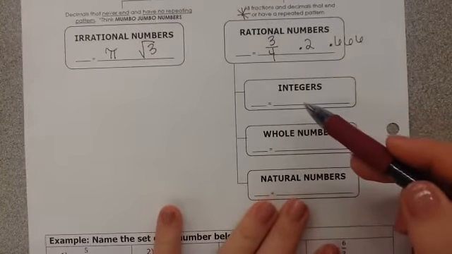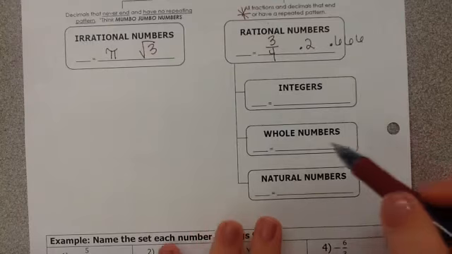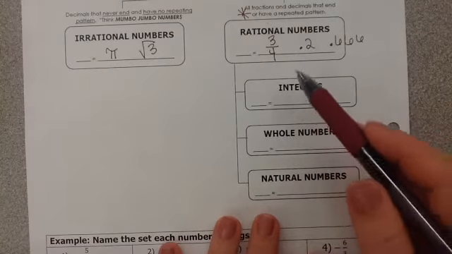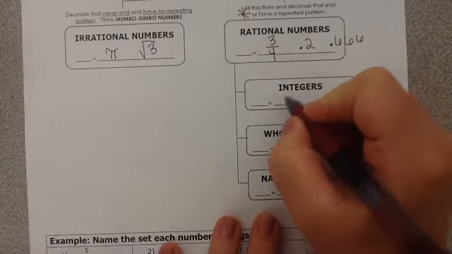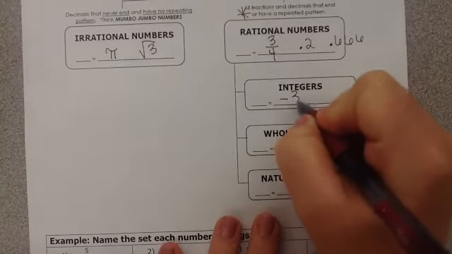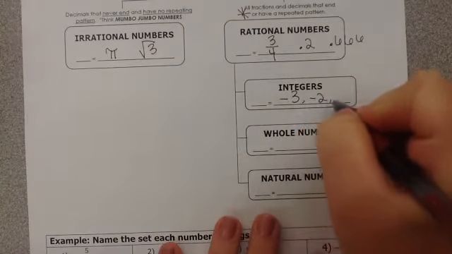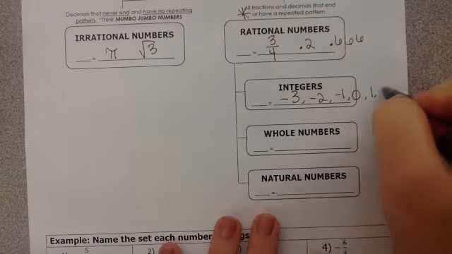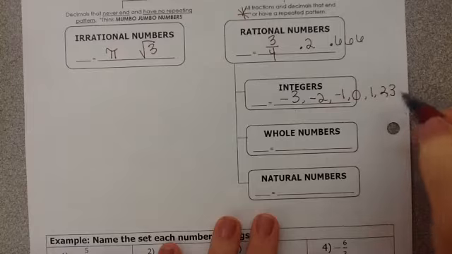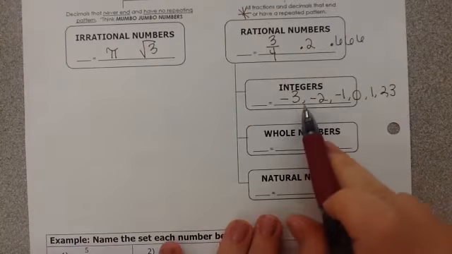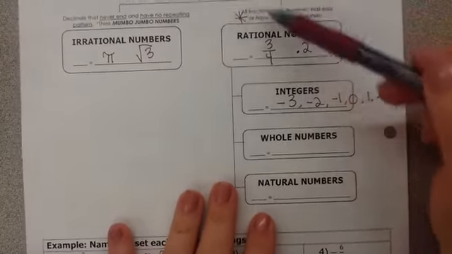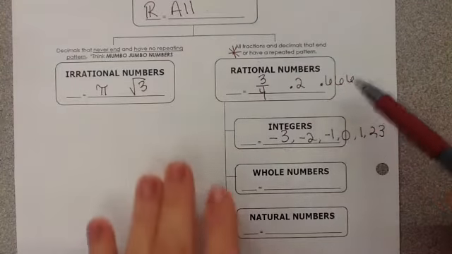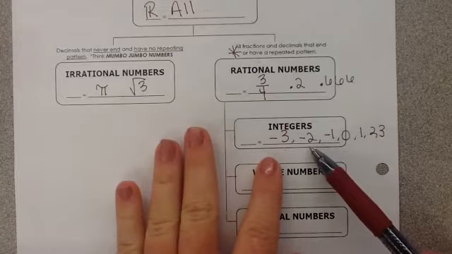Under rational, I'm going to start breaking it down a little bit more. Okay. I'm going to get rid of the decimal pieces. And in the fractions, I'm going to have integers. Okay, and these go on forever. Integers. So once I break up this section, everything else besides my irrational things that end, I'm then going to bring it down a little bit more into my integers.